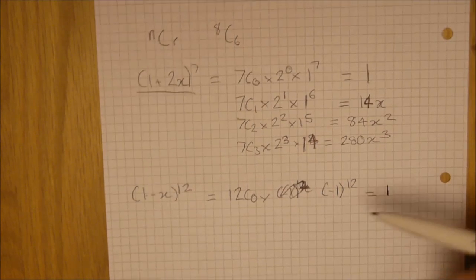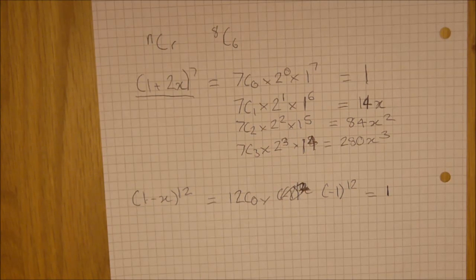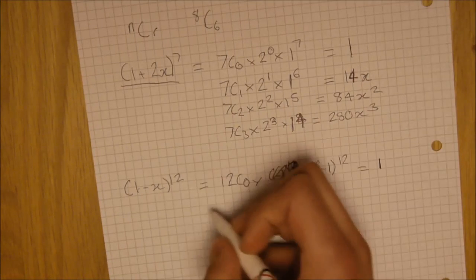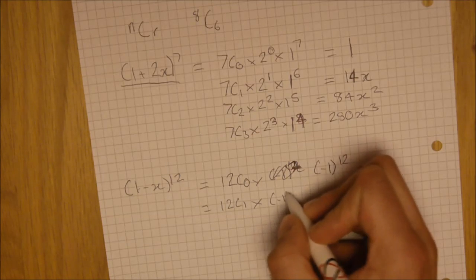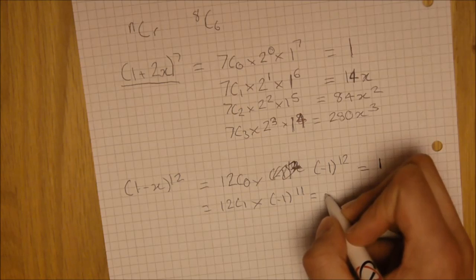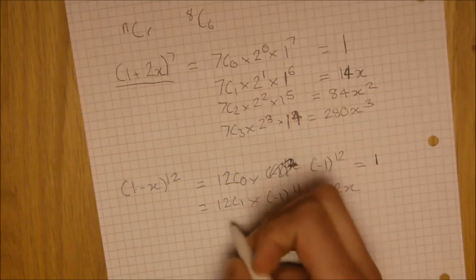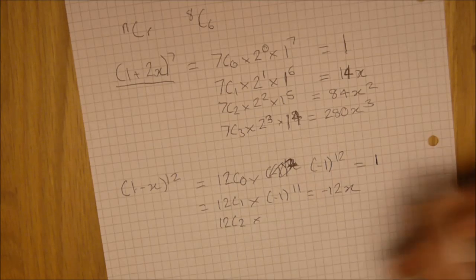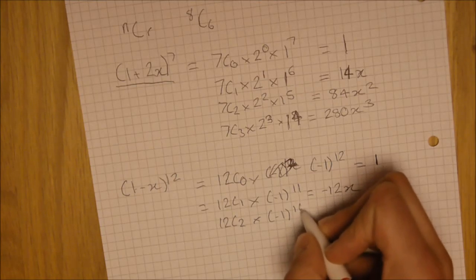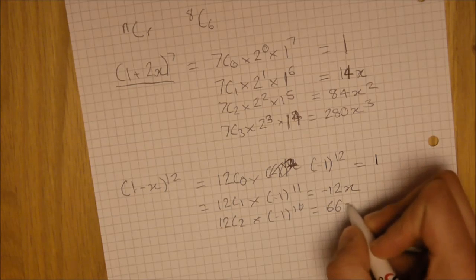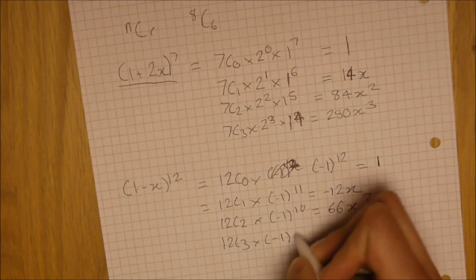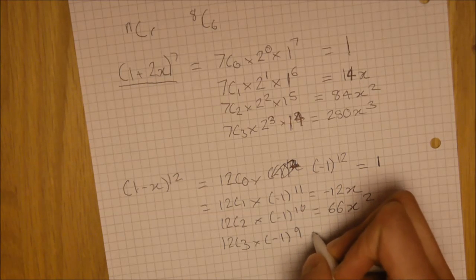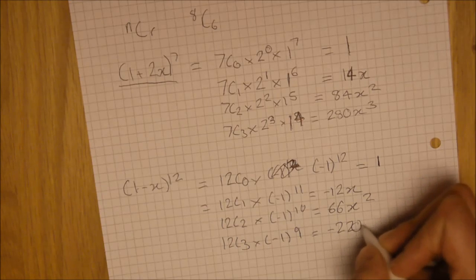12C0, anything to the 0 in binomial is 1, and minus 1 to the 12 will be a 1, because minus 1 squared is 1, and keep going. Then we move to 12C1 times minus 1 to the 11, which is minus 12x. 12C2 times minus 1 to the 10 equals 66x squared. 12C3 times minus 1 to the 9 equals minus 220x cubed.